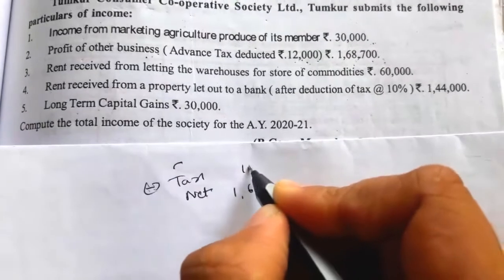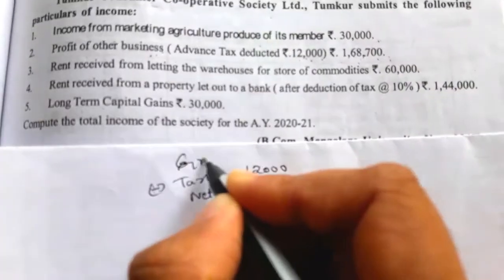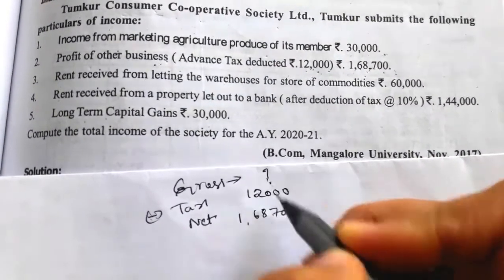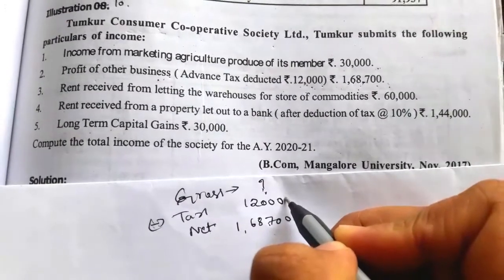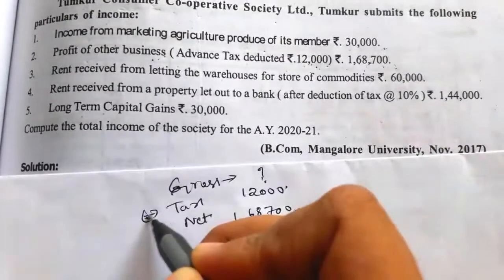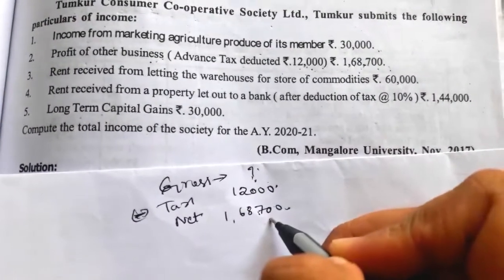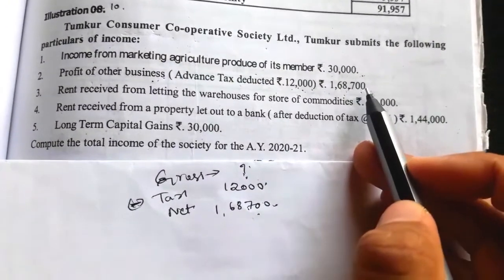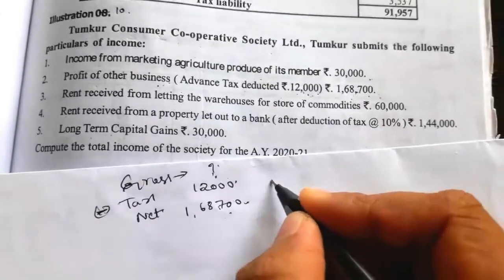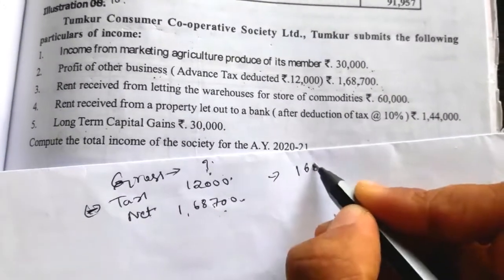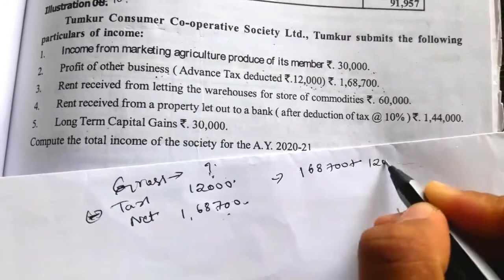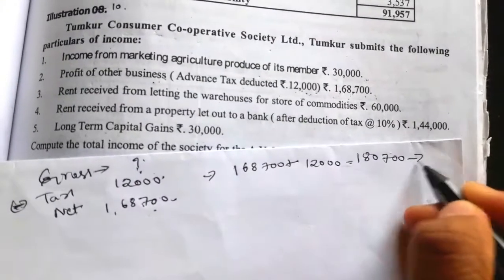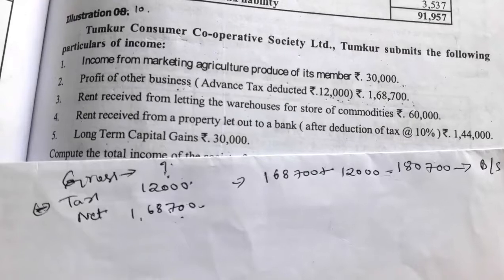So how much tax is deducted? 12,000. In order to compute the gross total income, we have to take all the profits under gross value. To find the gross value, we have to add net value plus tax, that is 12,000. So under business income section 28, we have to take 1,68,700 plus 12,000, that is 1,80,700 as a business income.